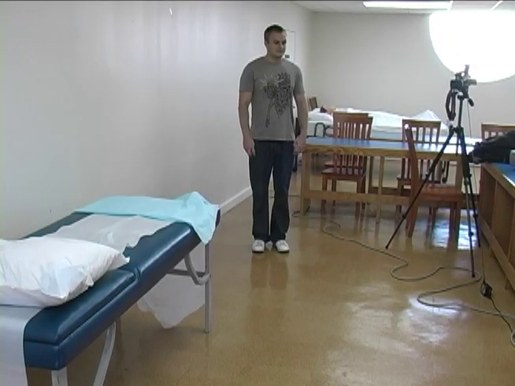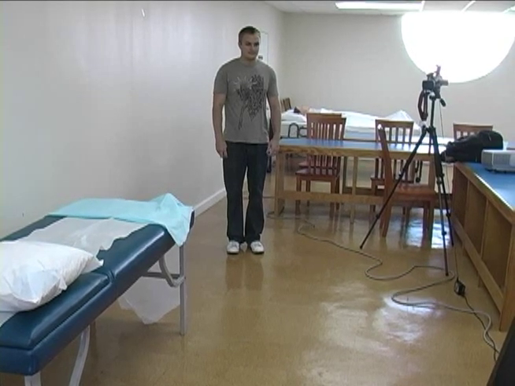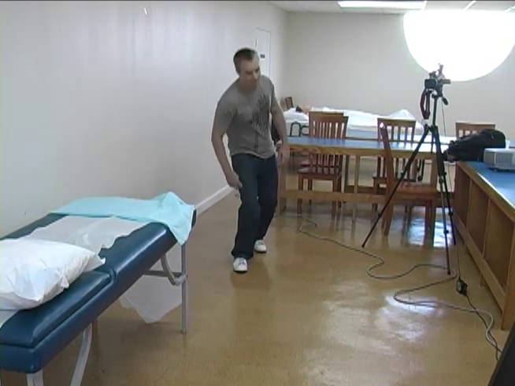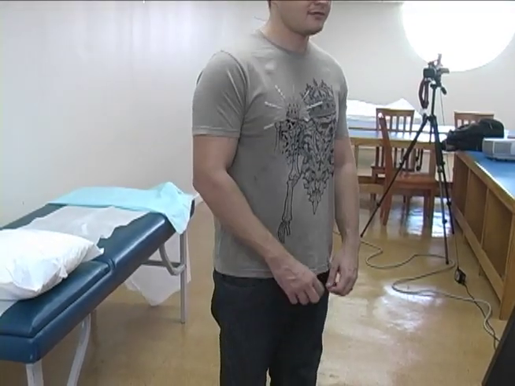The third is called the quadriceps gait. It's a gait in which at each step on the affected leg, the knee hyperextends and then the trunk lurches forward. You tend to see this when there is injury of the quadriceps muscle.